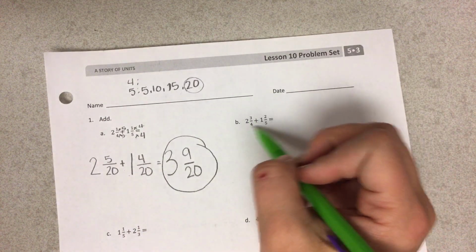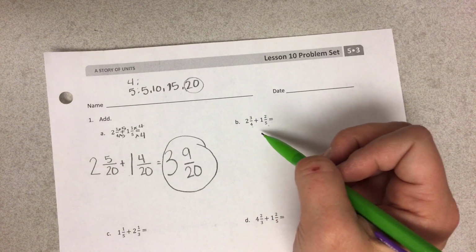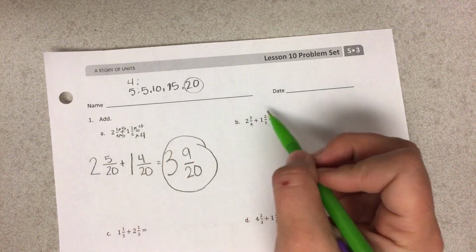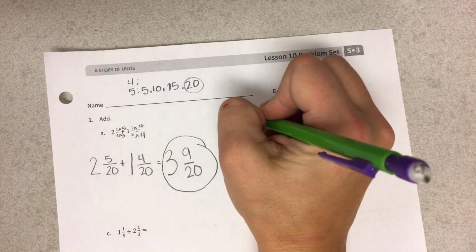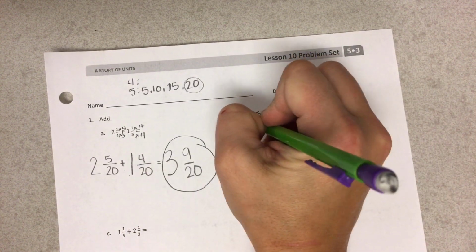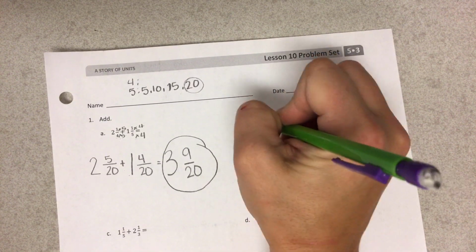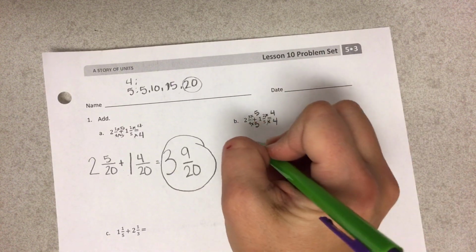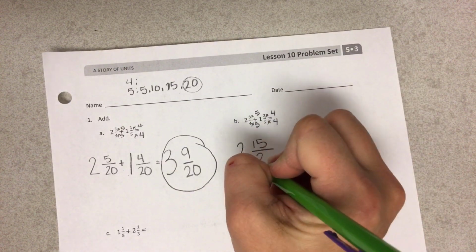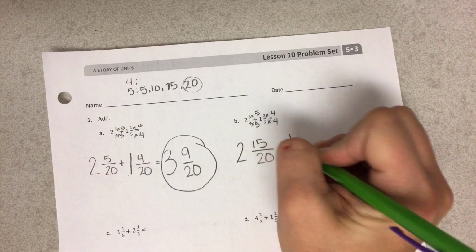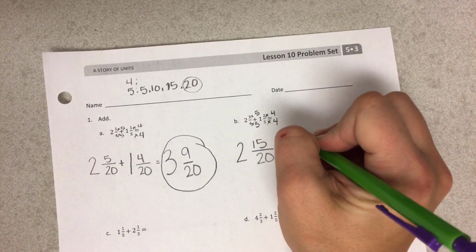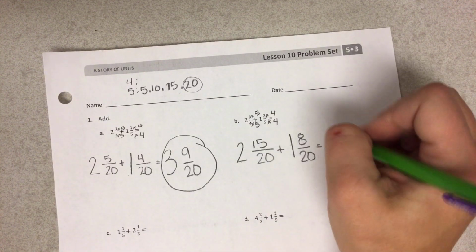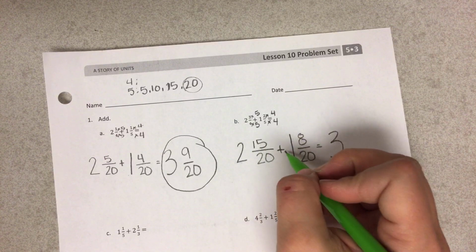Okay, so the same thing over here. If you notice, it's 4 and 5, so I already know that my denominator is going to be 20, and the only difference is instead of it being by 1, I've got different numbers in that numerator. So I'm going to multiply this fraction by 5, and this fraction by 4. I'm not going to forget my whole number. 3 times 5 is 15, and my denominator is 20. I'm not going to forget that whole number. 2 times 4 is 8/20.